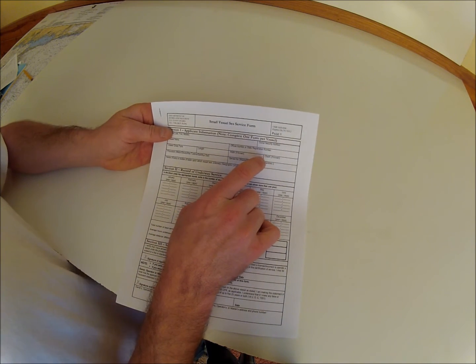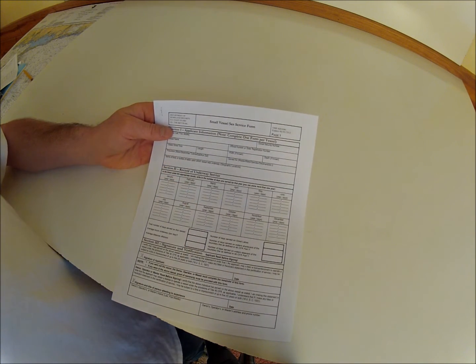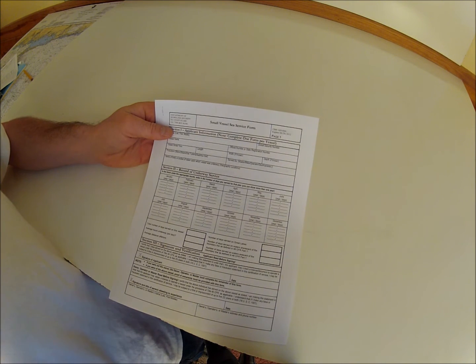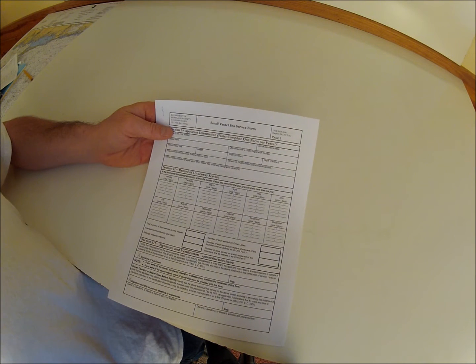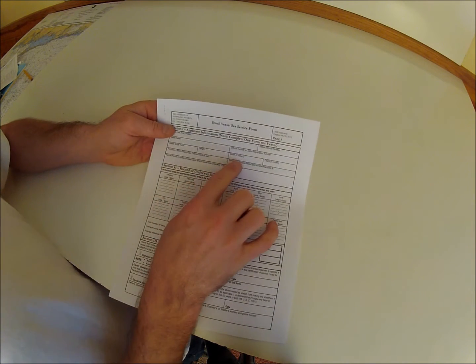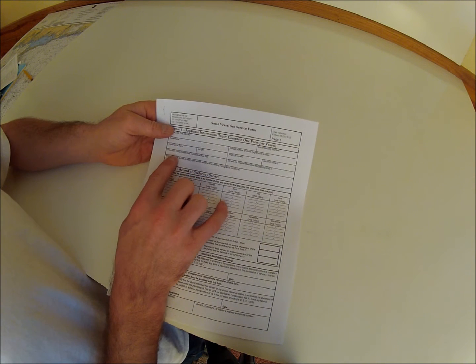The depth means from pretty much the keel of the boat until the uppermost deck that has the means of being made watertight. So length, width, depth, and they can get gross tonnage.